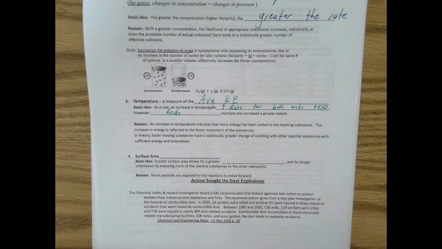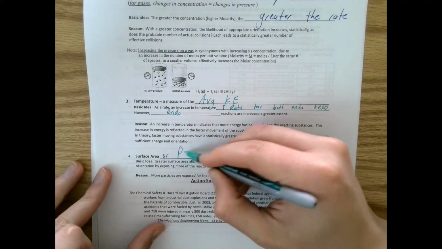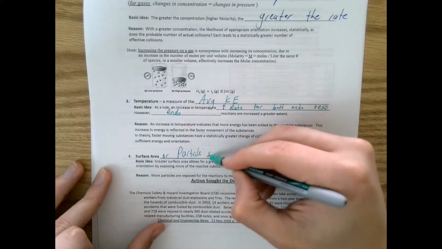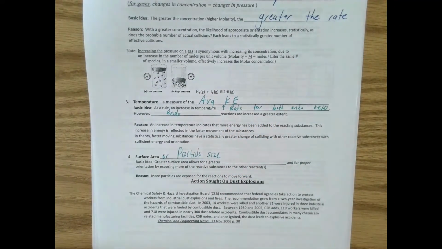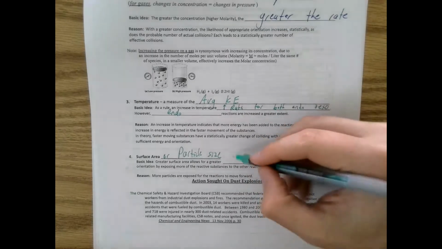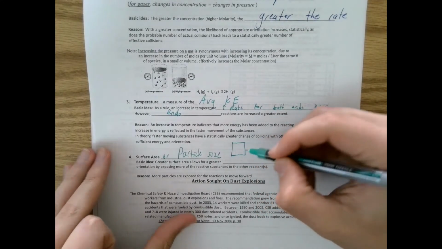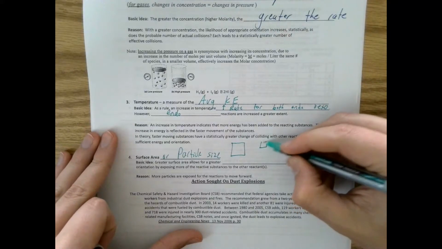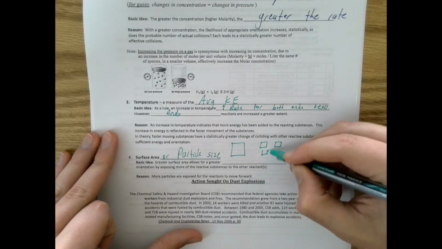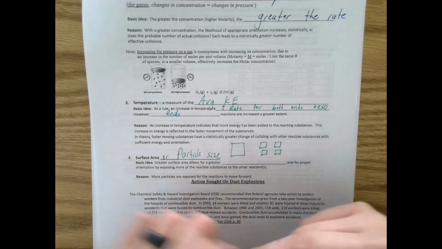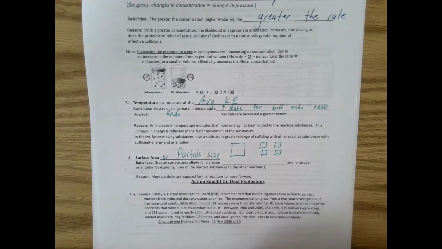Then number 4, we have surface area, or particle size. So surface area and particle size refer to the same idea. So if I take a big chunk of something, and then I cut the big chunk into 4 cubes, I went from 1 cube to 4 smaller cubes, which is a greater surface area. The big one or the 4 small ones? The 4 small ones have a greater surface area.